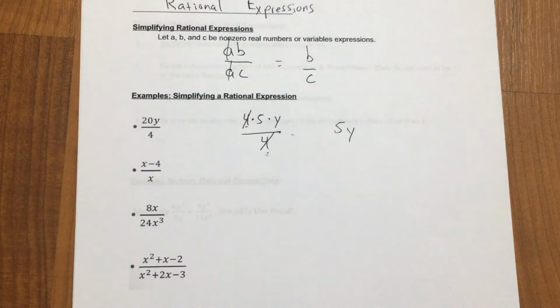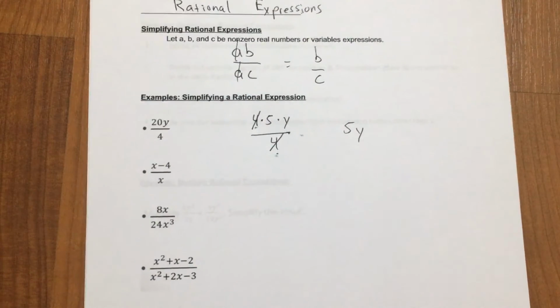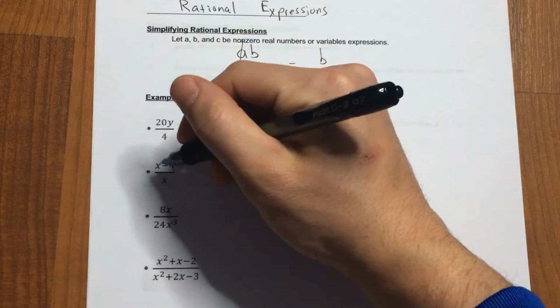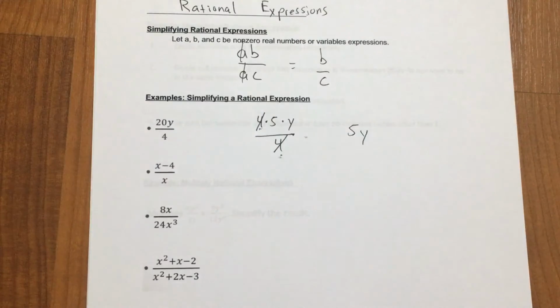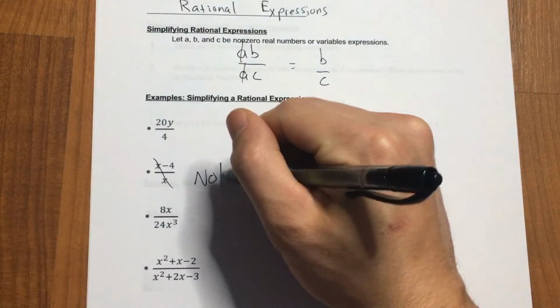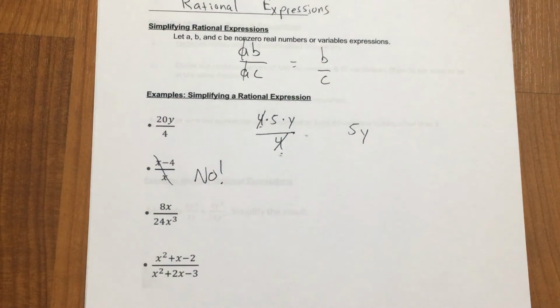This second one's very, very important for us. This is an example to illustrate something that we are not, emphasis on not, allowed to do. Right? x over x. Well, x's cancel out, right? So my answer is negative 4. No, that's a big no on that one.